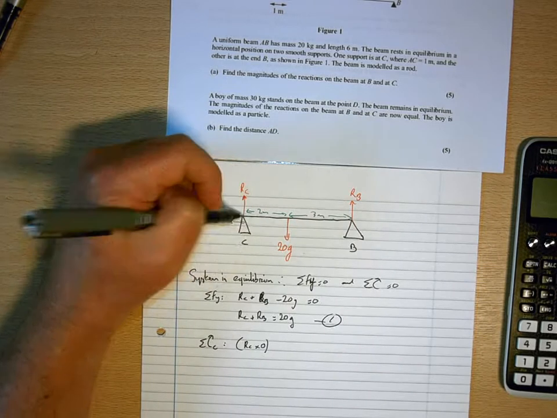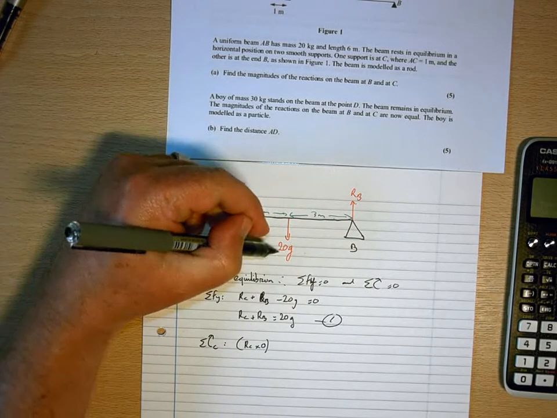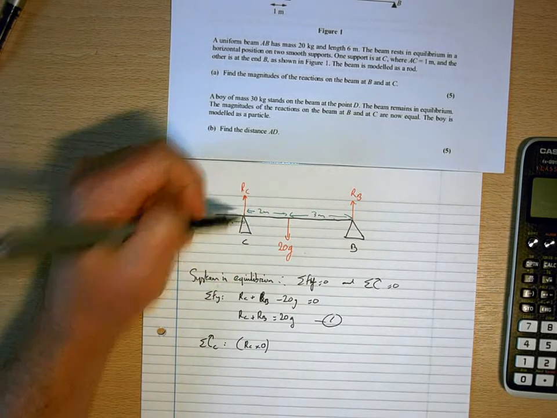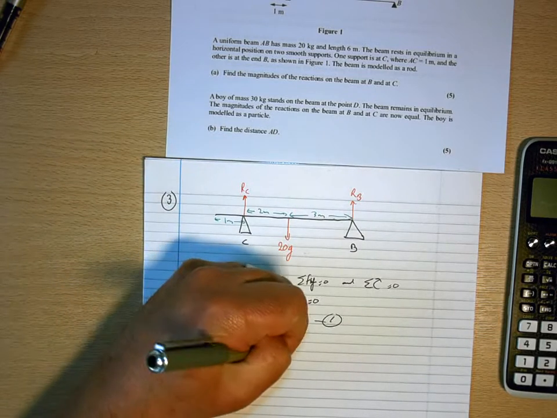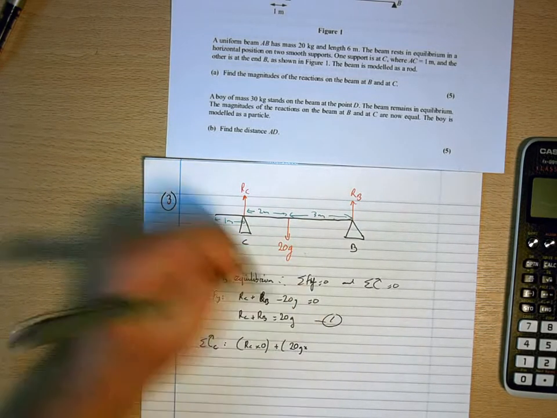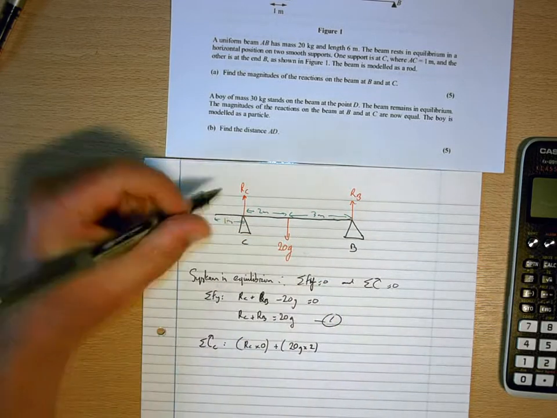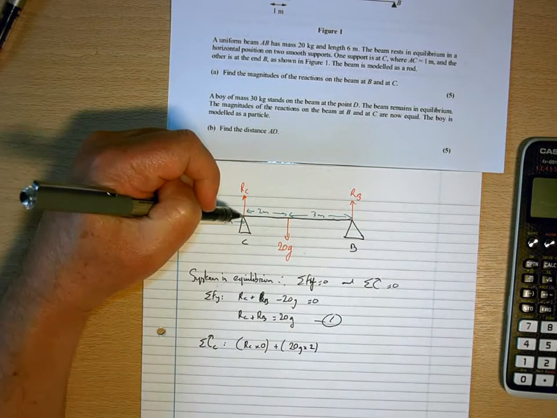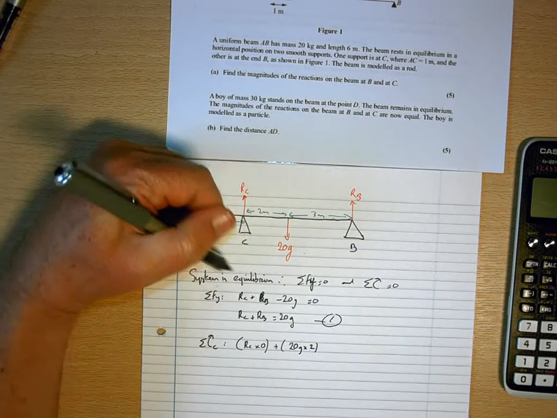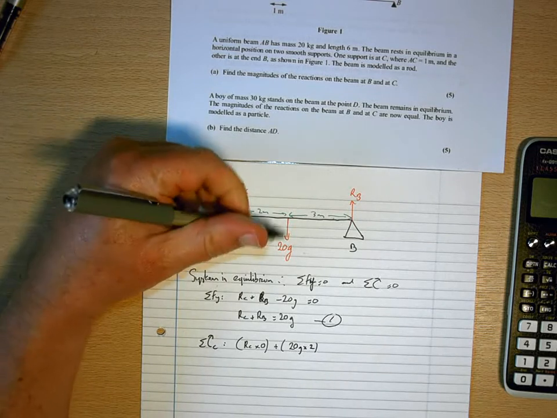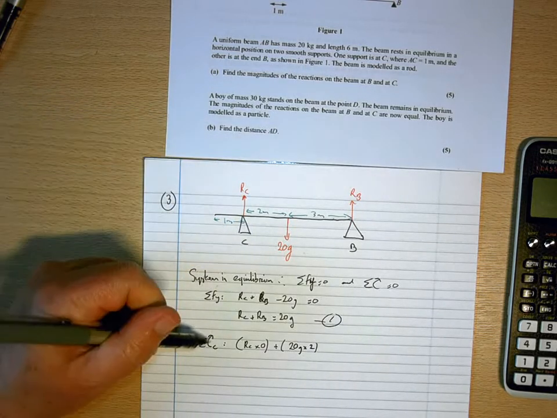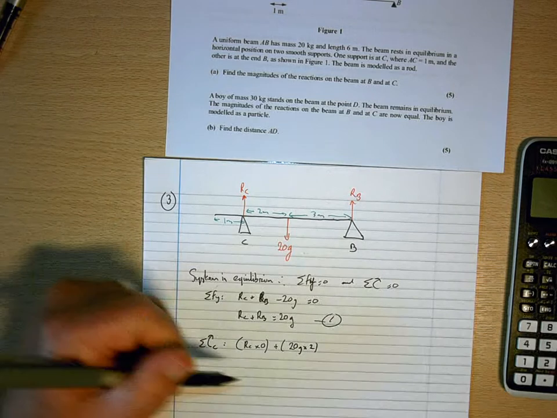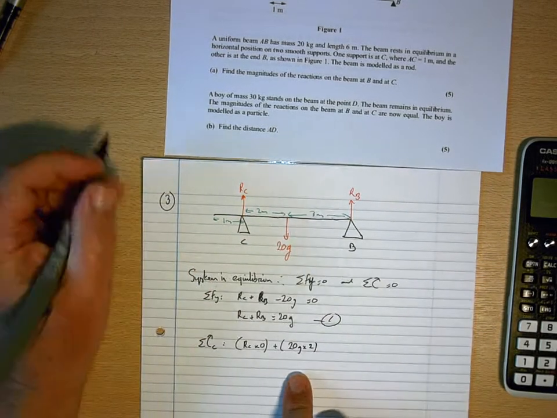Then I'm going to come to this force here, which is the weight, so plus 20G times 2, and if I'm pivoting there, that weight is trying to turn the system in a clockwise direction, which is the direction I take to be positive, so that's plus.